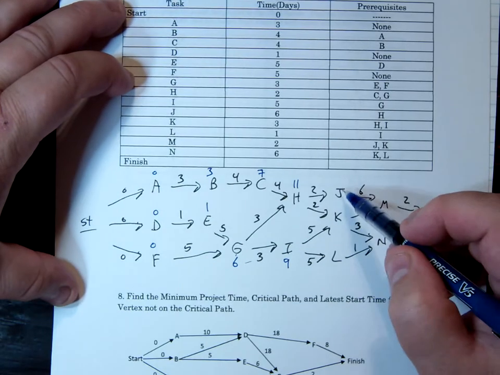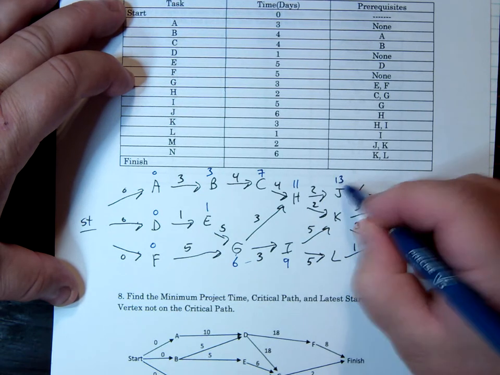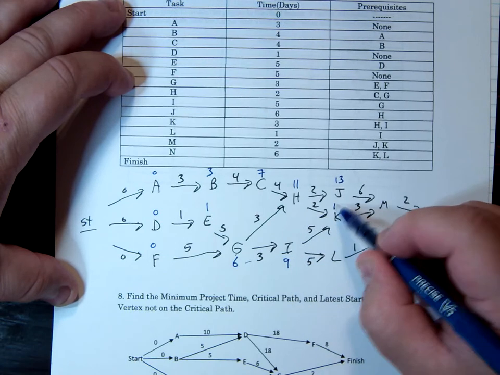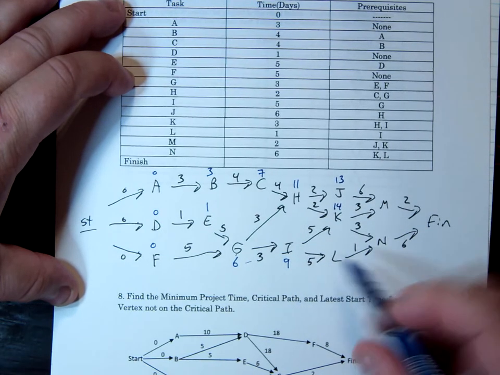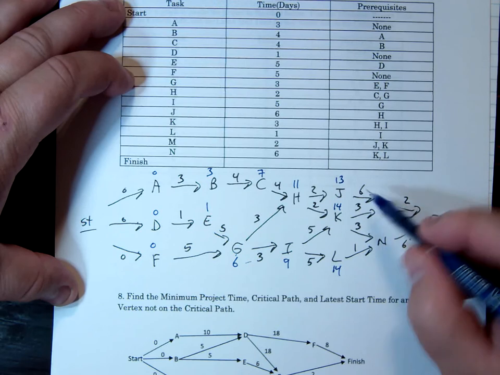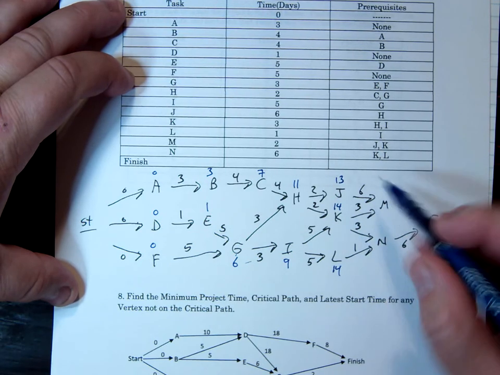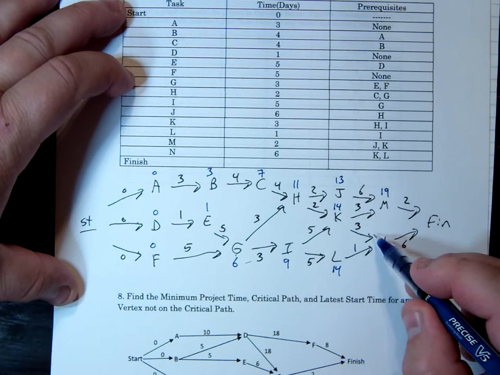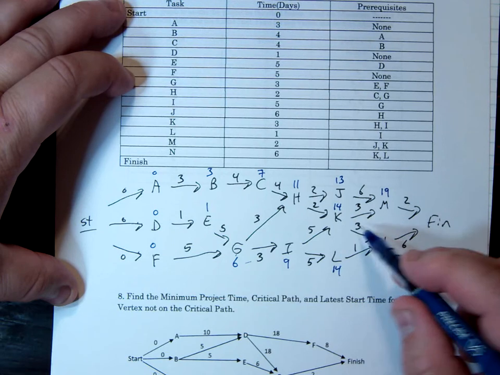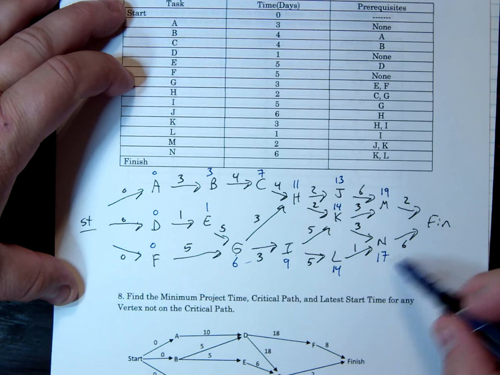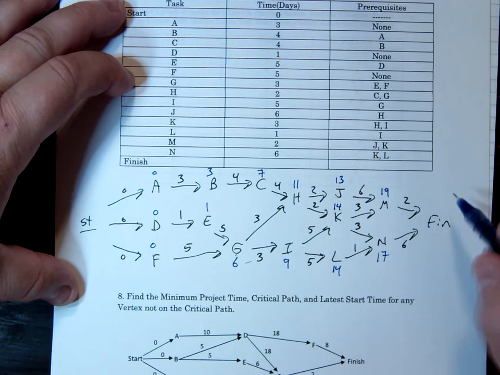11 plus 2 is 13 for J. 11 plus 2 is 13, or 9 and 5 is 14, so it'll be 14 for K. 9 and 5 is 14 for M. 13 and 6, or 14 and 3, so 17 or 19, so M can start after 19 days. N is either 17 or 15, so N can start after 17. And 21 or 23, so you'll be finished in 23 days. At the end of 23 days.